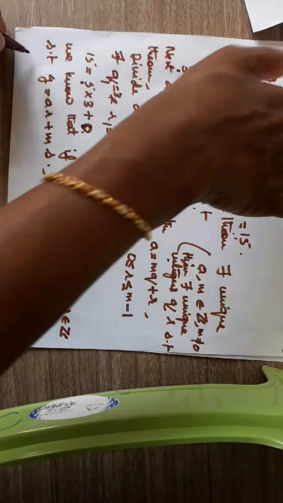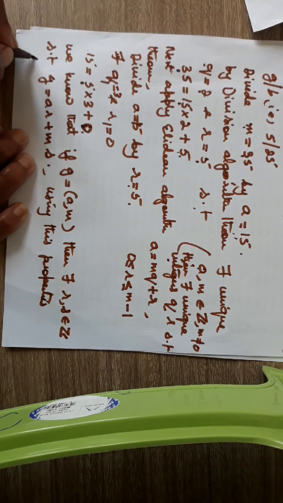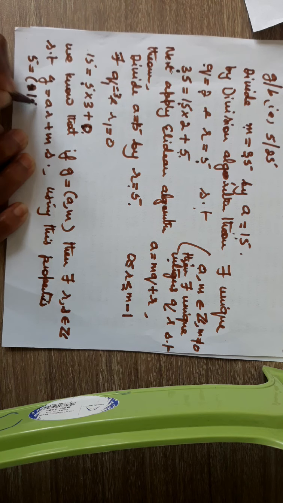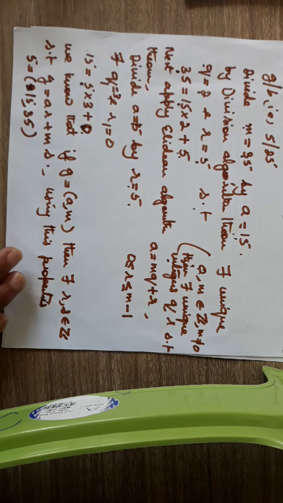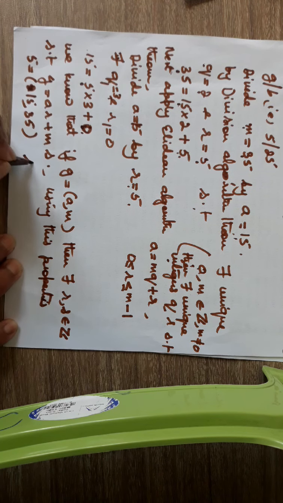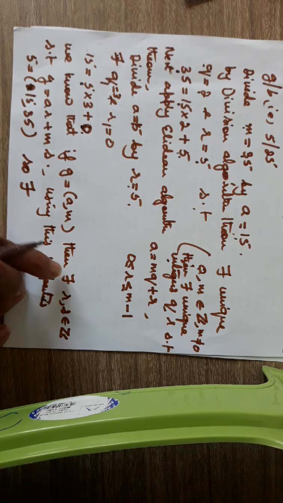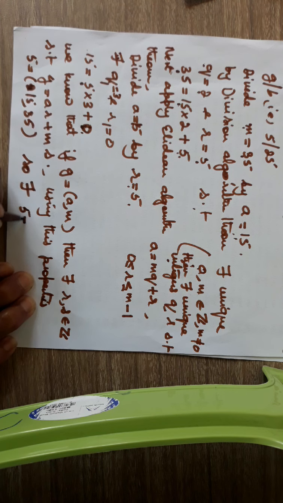G here, if you compare with this question, is equal to 5, A is 15 and M is 35. So 5 can now be expressed as a linear combination of these.